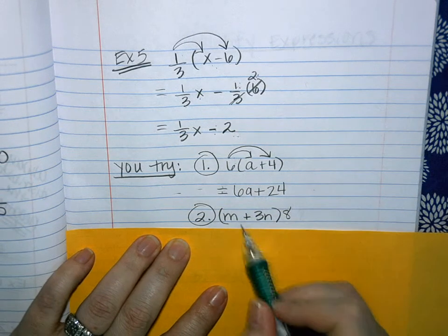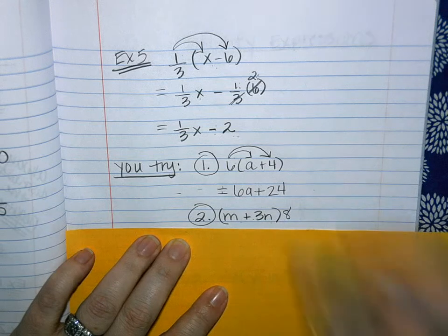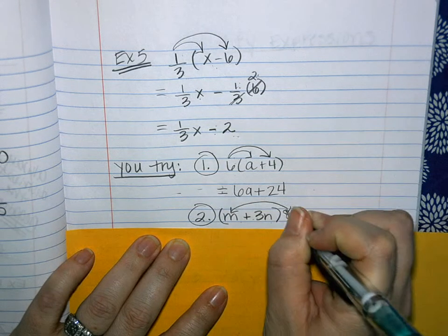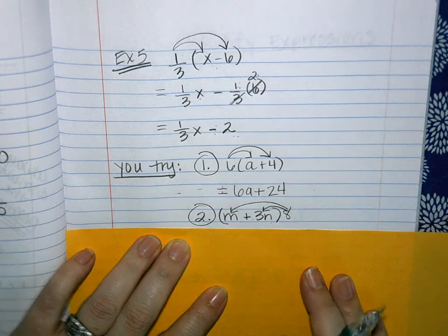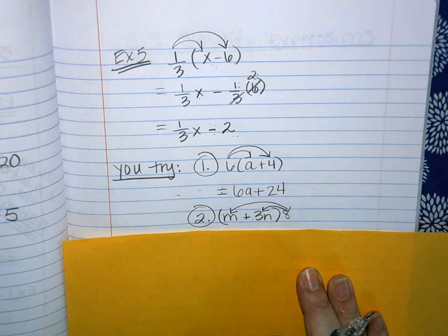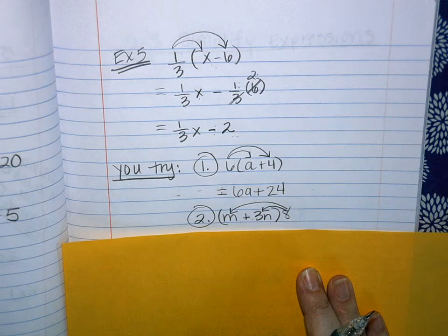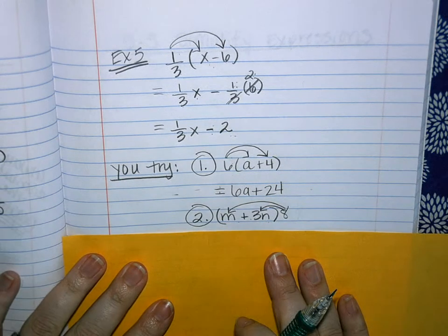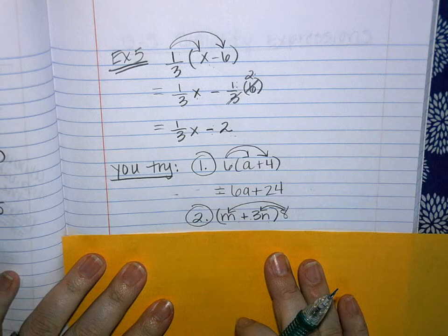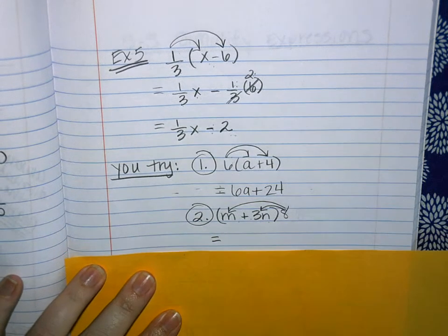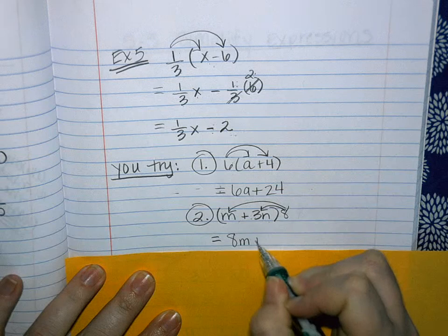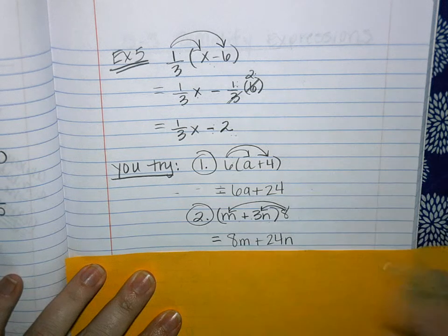M plus 3n times 8. So you could draw your rainbows backwards. Doesn't matter what order. Just raise your hand when you think you have this one. Oh, I might be tricking you a little here. You have to think. Too early to think, huh? Okay, Michael, what do you think? 8m plus 24n. 8m plus 24n, and you are right. Raise your hand if you got that right.